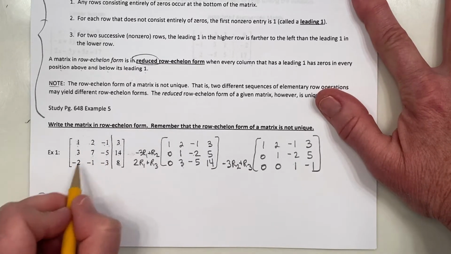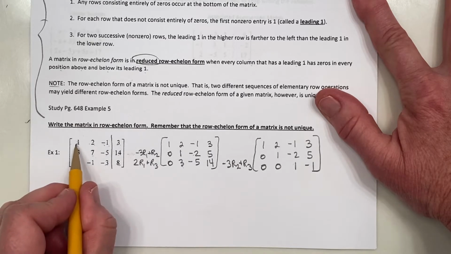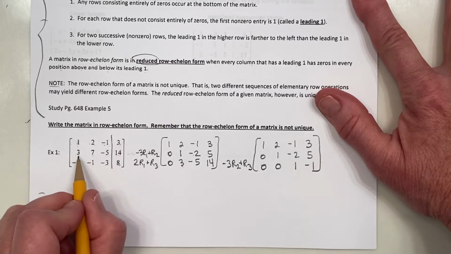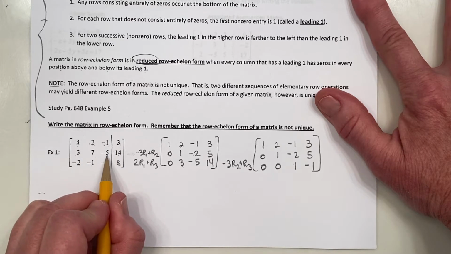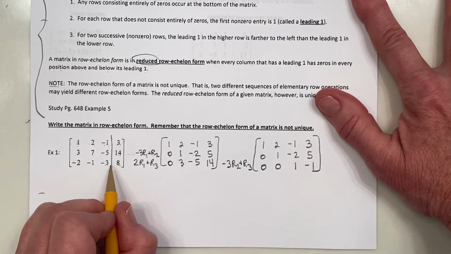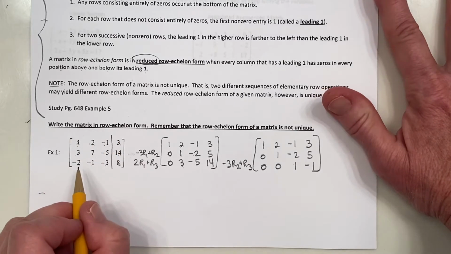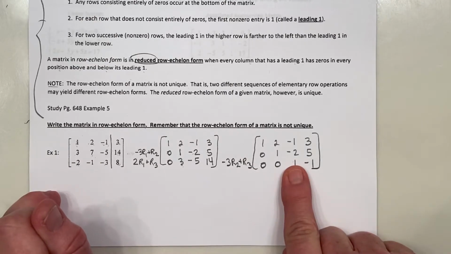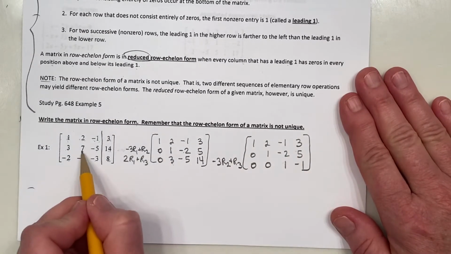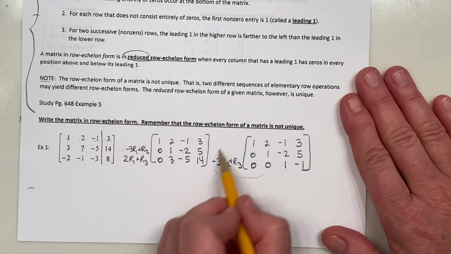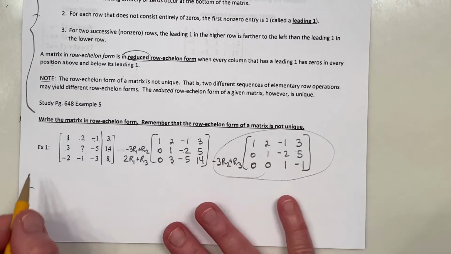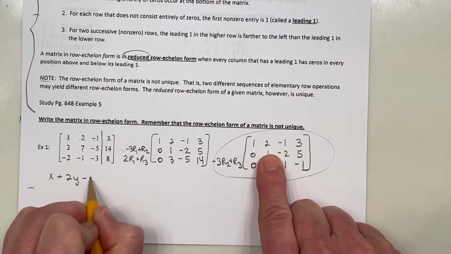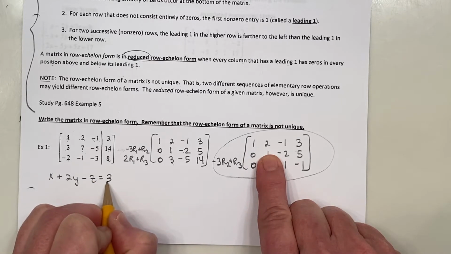Let's change this back to a system of equations. So if this was x plus 2y minus z equals 3, and this was 3x plus 7y minus 5z equals 14, etc., and I wanted to solve that system of equations, if I could get the augmented matrix in row echelon form, and this is an equivalent matrix to the first one, I would work off of this equivalent matrix, and I would say, well, I have x plus 2y minus z equals 3.